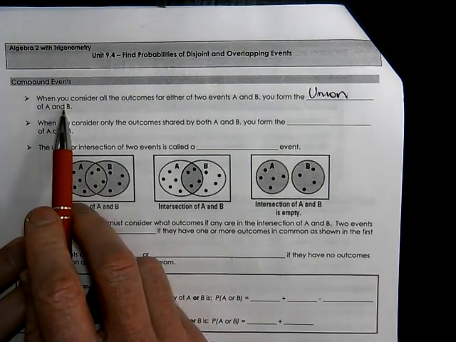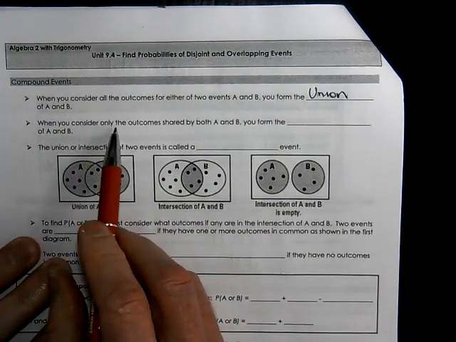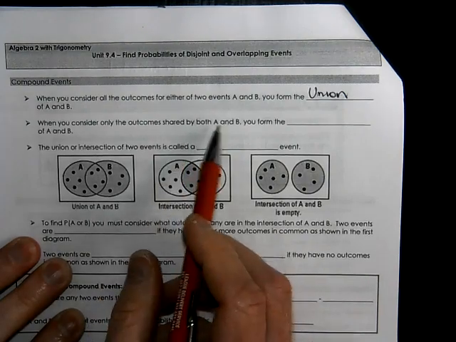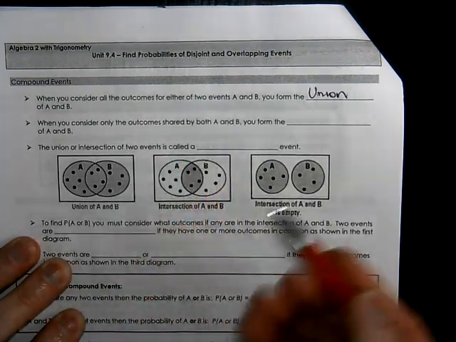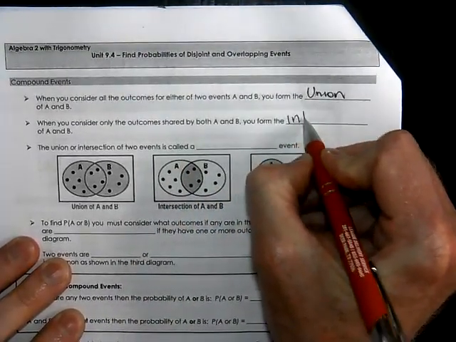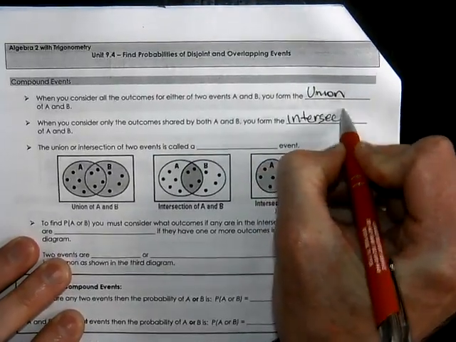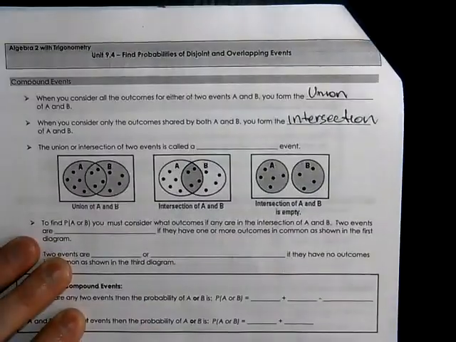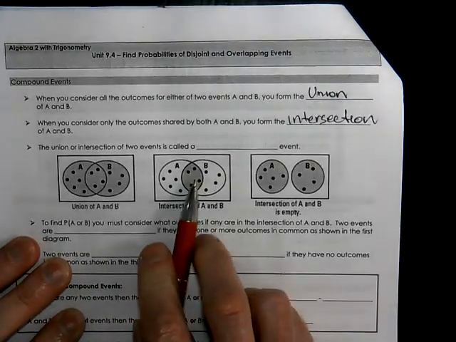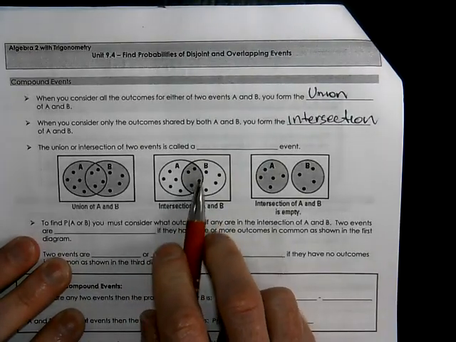That's A and B. When you consider only the outcomes shared by A and B, you have the intersection. Here would be the intersection.